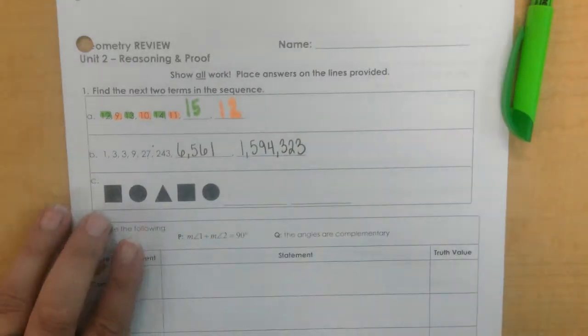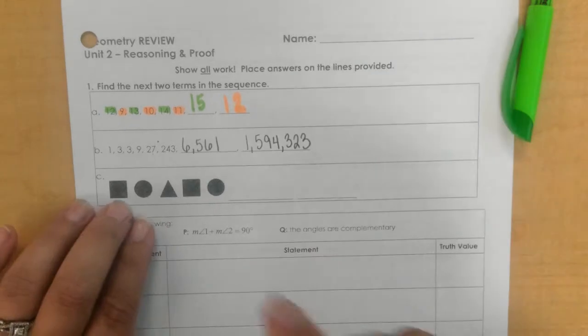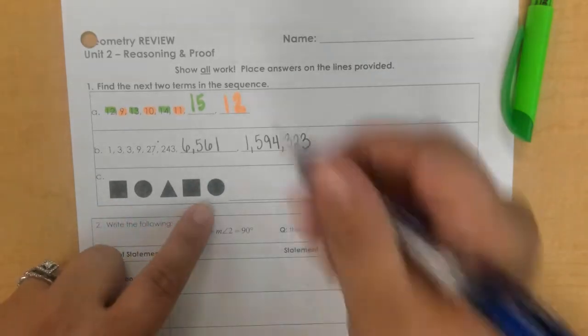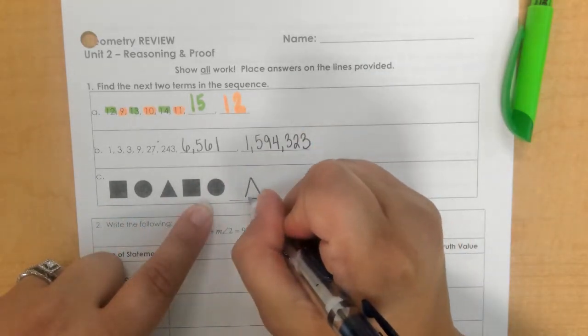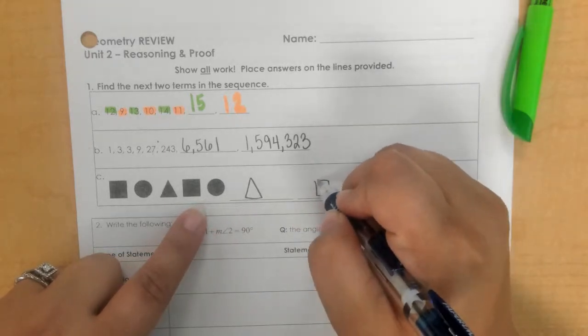1,594,323. Okay, so for this one we have square, circle, triangle. So square, circle, triangle, and then back to square.